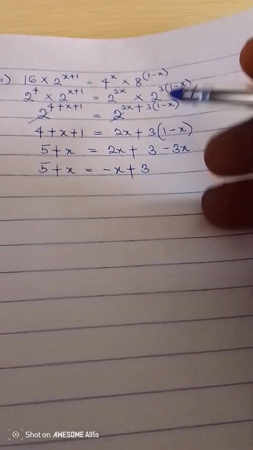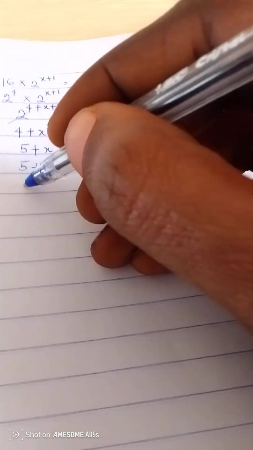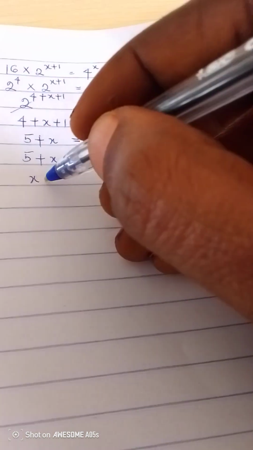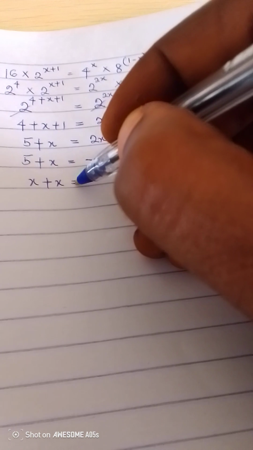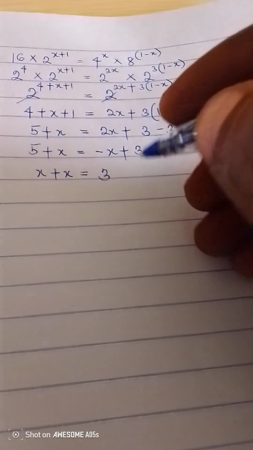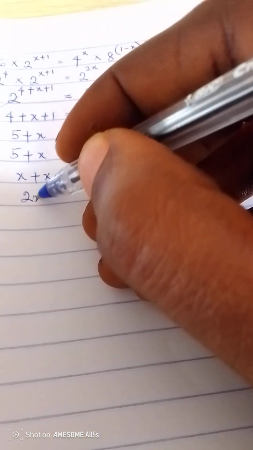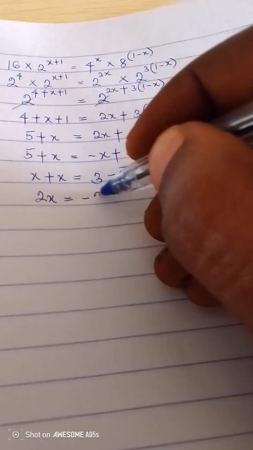So you can see that we have x here, we have x here. So we collect like terms. So I want to bring this x to this side. So this one remains where it is. Then once I bring this one here, it becomes plus x equal to, this one remains in the position which is 3. Then I bring this 5 over to this place. It becomes minus 5. So this becomes 2x is equal to minus 2.